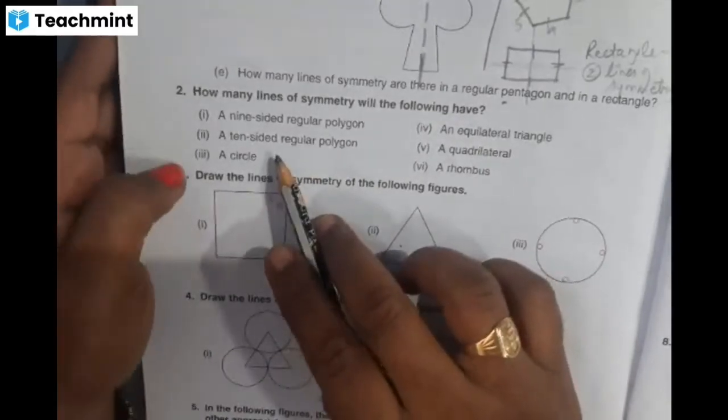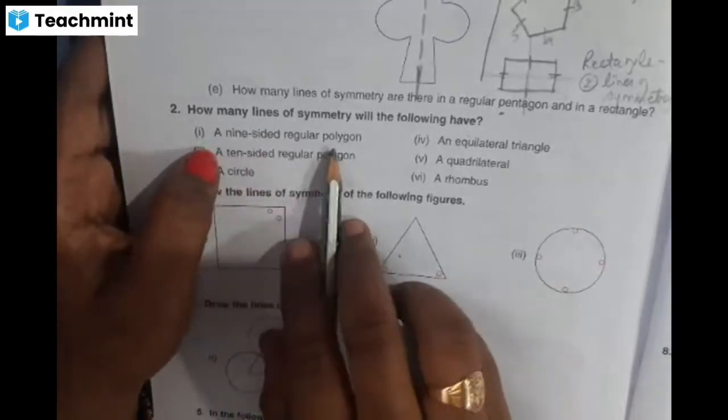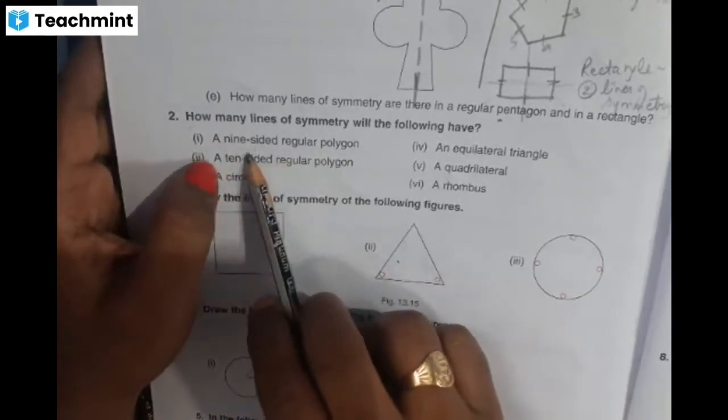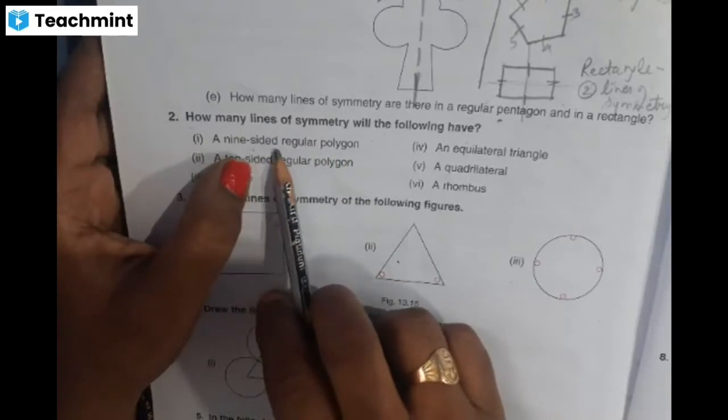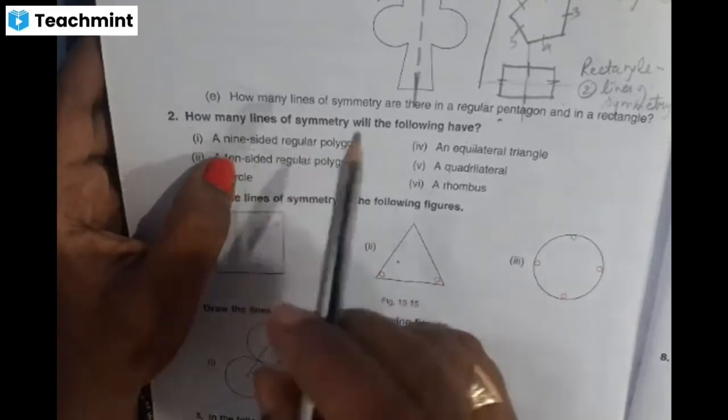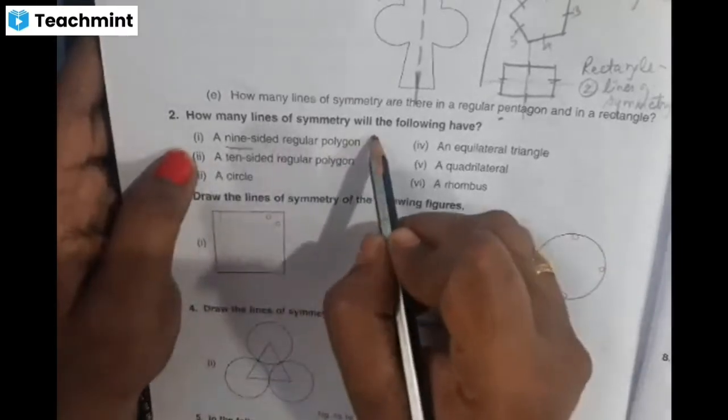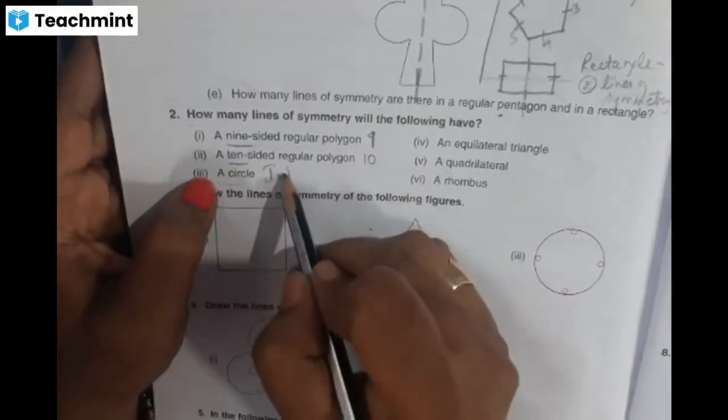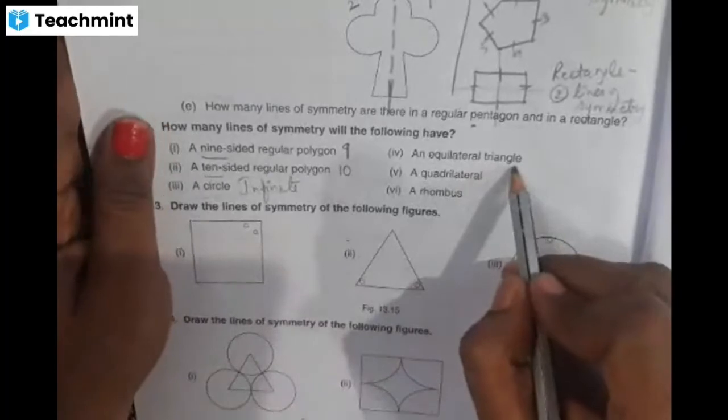Here is a 9-sided regular polygon. 9-sided regular polygon means a polygon which has got 9 equal sides. So as many number of sides in a polygon, we have so many number of lines of symmetry. Here it is 9 means, so the line of symmetry will also be 9. If it is 10, then the lines of symmetry also will be 10. And a circle. We know already the circle has got infinite or many lines of symmetry. So I write infinite.